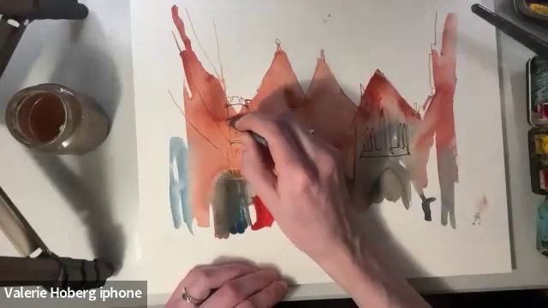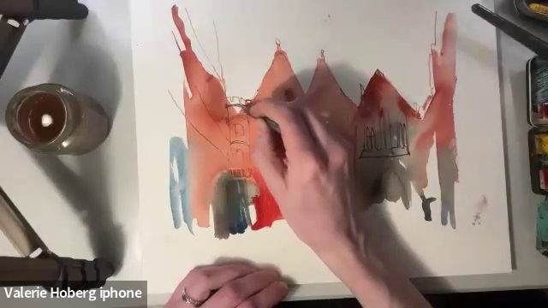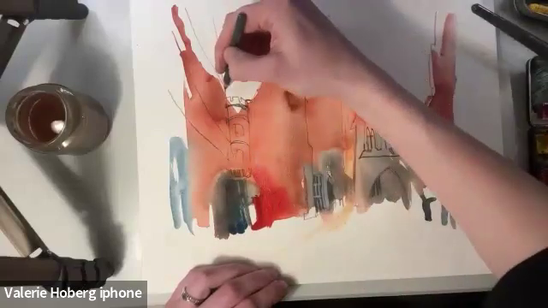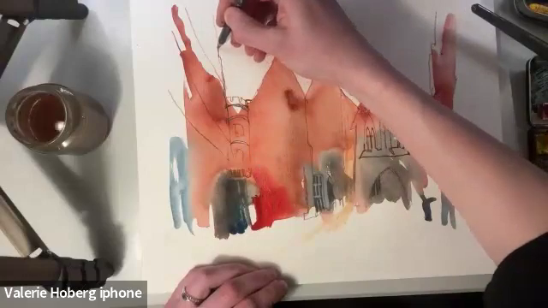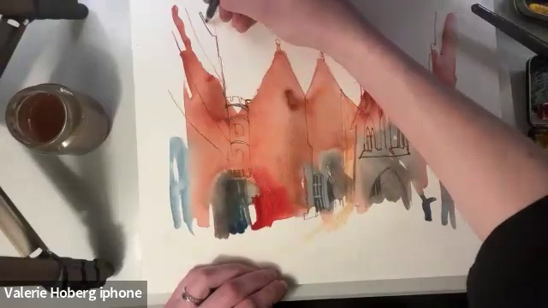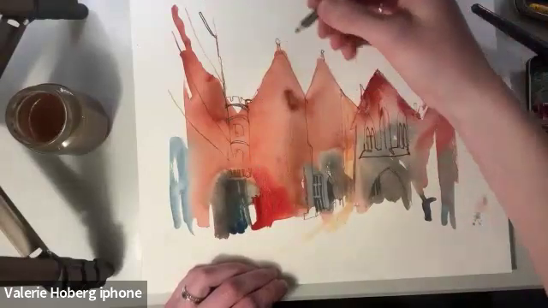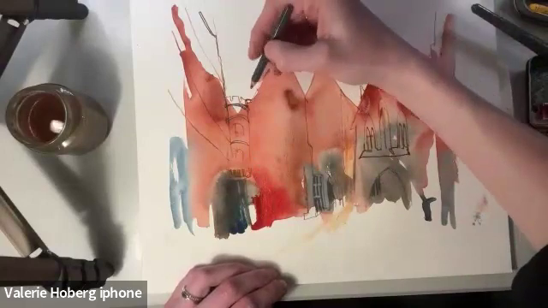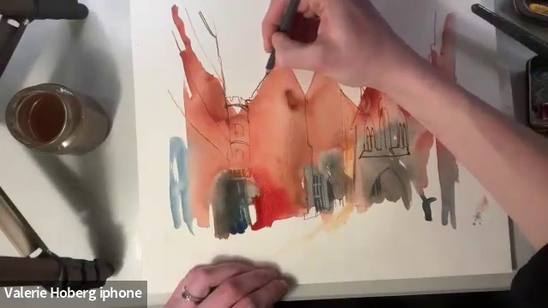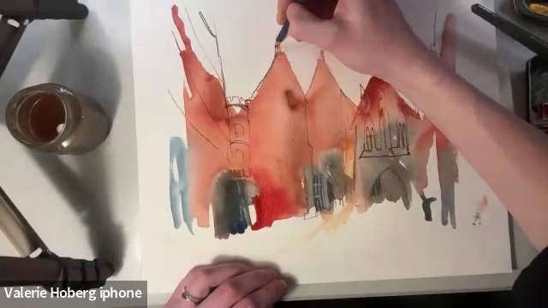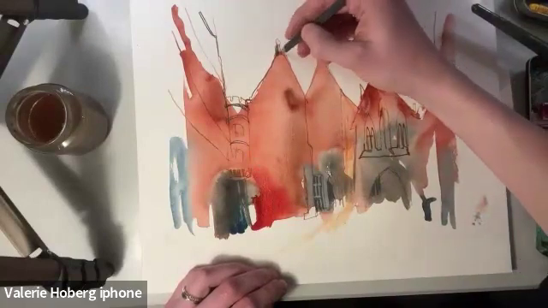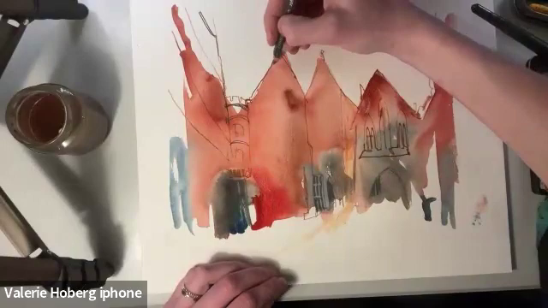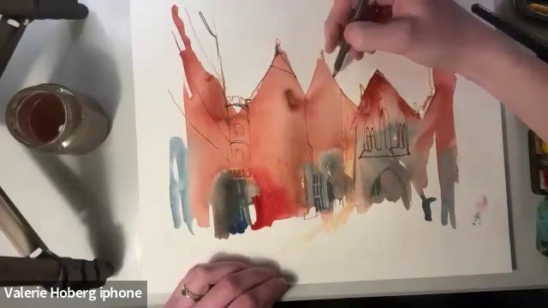Awesome. I was going to ask you if you determined in advance what materials you wanted to use for this, or if you're just grabbing stuff. Yeah, completely grabbing. It's very intuitive. Of course I have favorite materials.